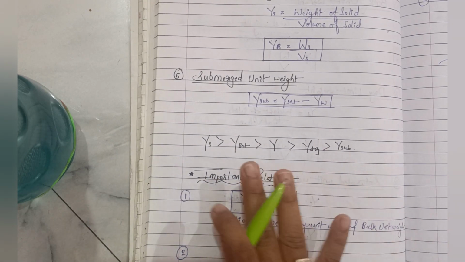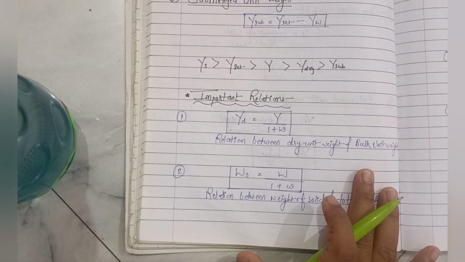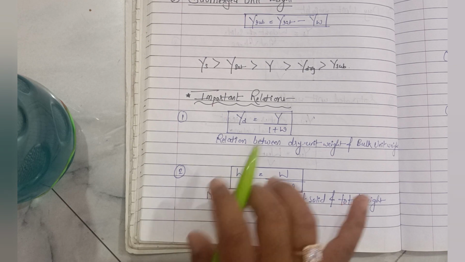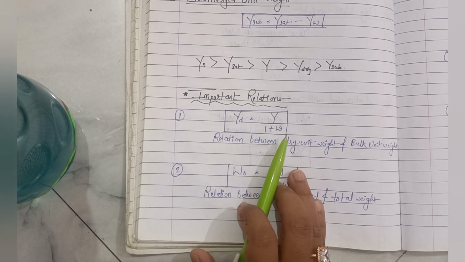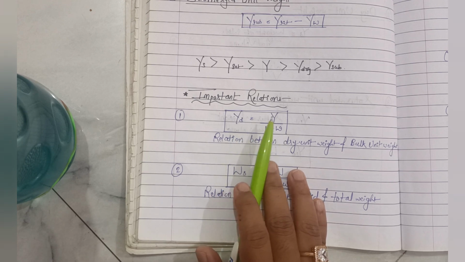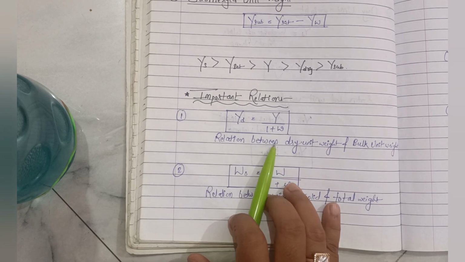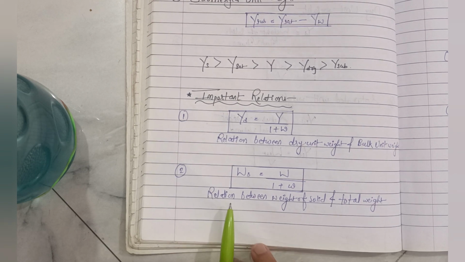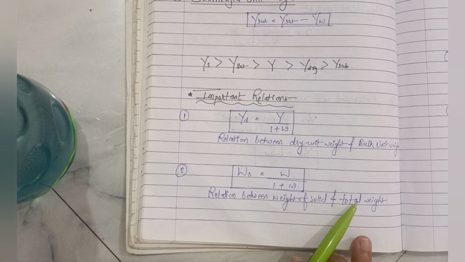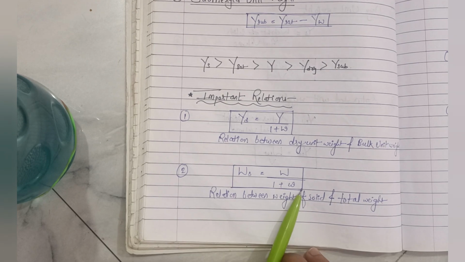Next are your important relations. First one is, you can find the dry unit weight if the bulk unit weight and the water content are given. So gamma dry will be equal to bulk unit weight upon 1 plus water content. This is the relationship between the dry unit weight and the bulk unit weight. Next is your relation between the weight of solid and the total weight. So weight of solid will be equal to total weight upon 1 plus water content.